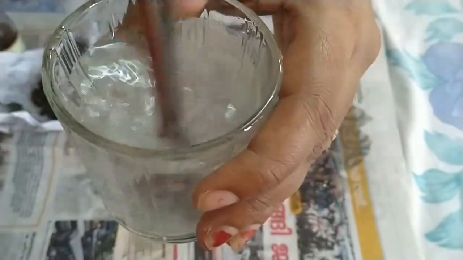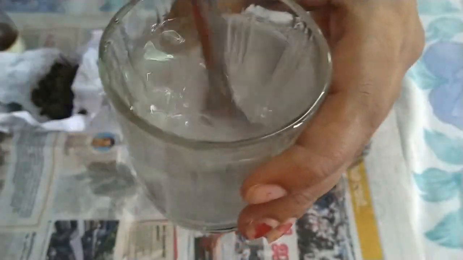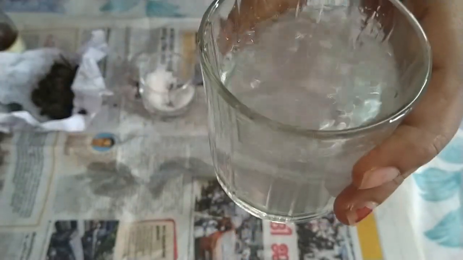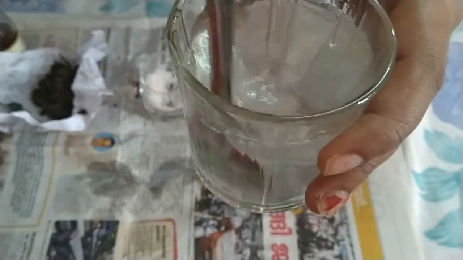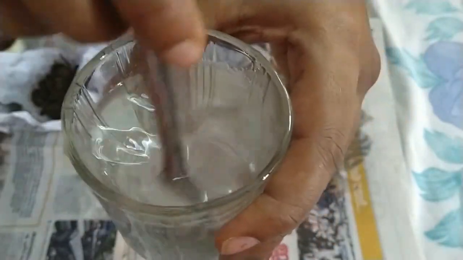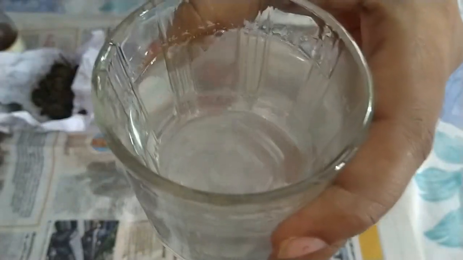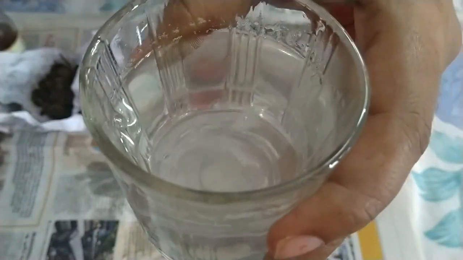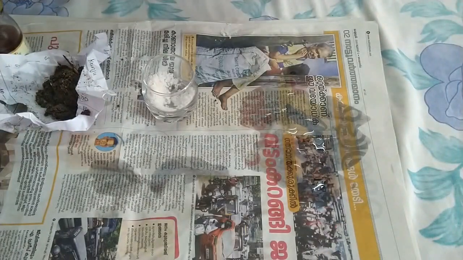See, this salt completely dissolves in water. Okay, I hope you can see this water. So when I add the salt into the glass of water, the salt clearly mixes with the water. Can you see the salt here? No.